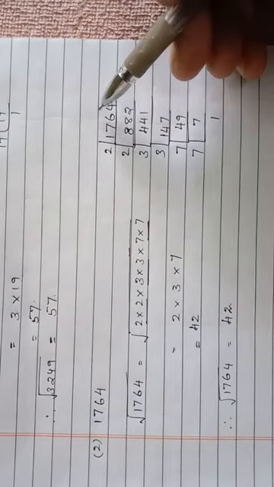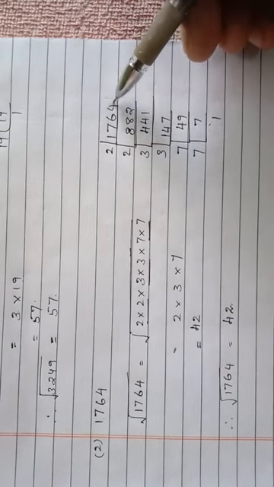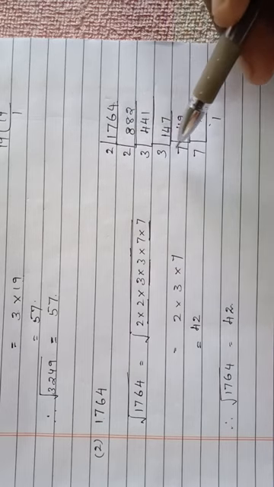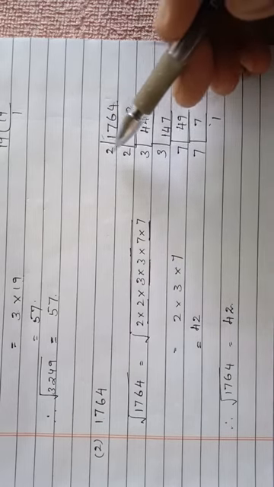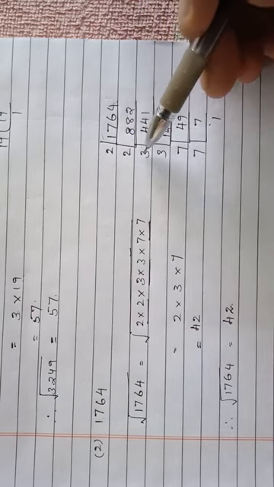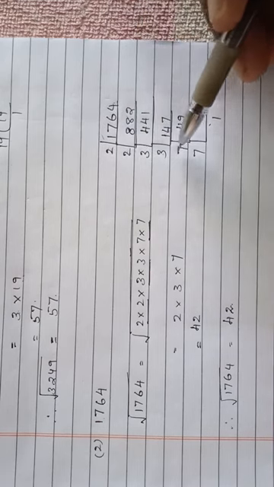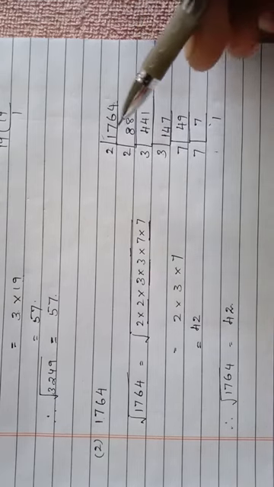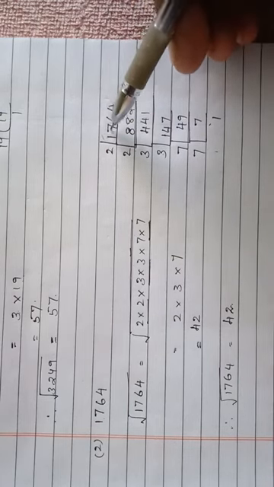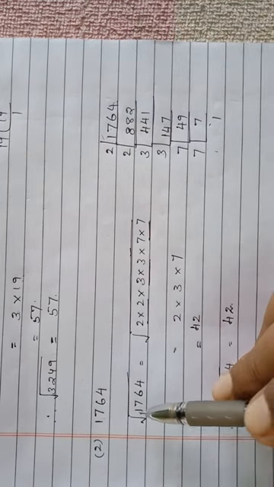Now another example, we have 1764. Here also perform the prime factorization. We can see that 1764 is equal to 2 into 2 into 3 into 3 into 7 into 7. And here we can see that all the numbers form pairs of equal factors. So here 2 is having a pair, 3 is having a pair, and 7 is also having a pair. So therefore we can say that the given number 1764 is a perfect square. That's why we can find the square root.